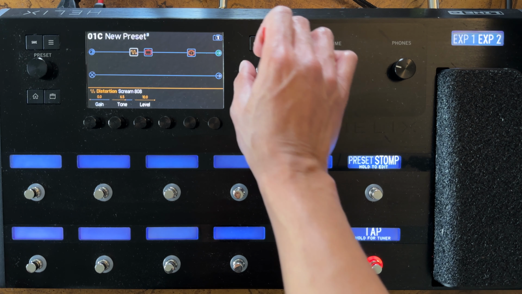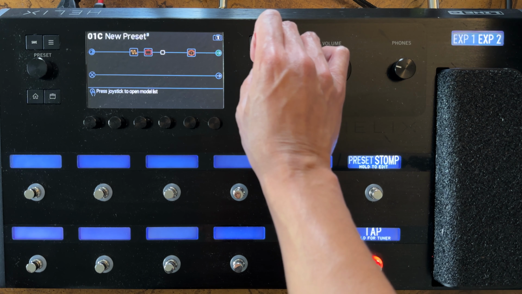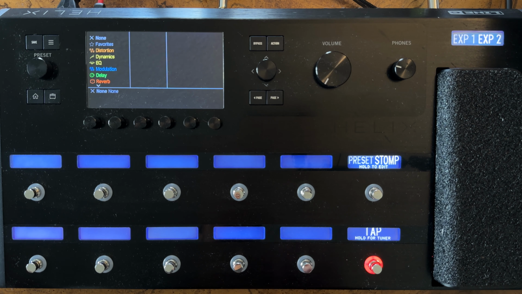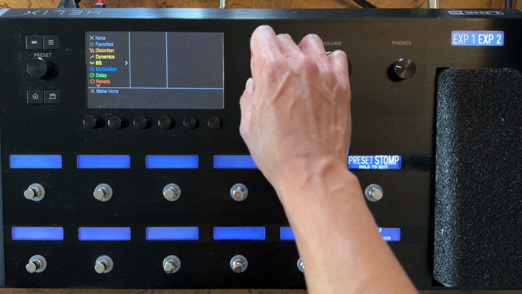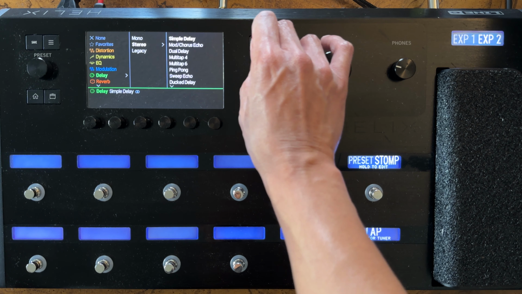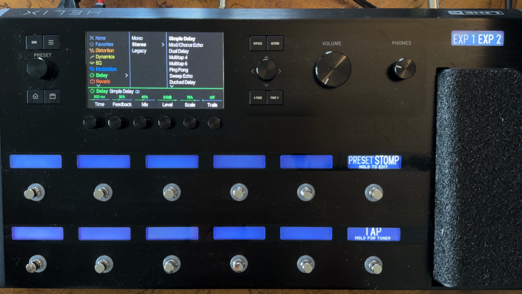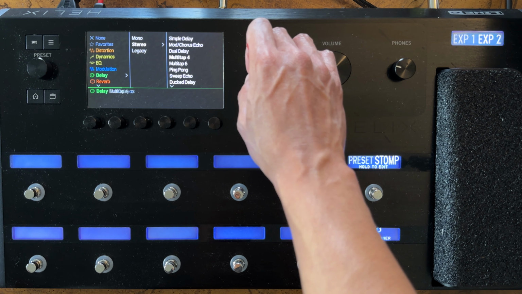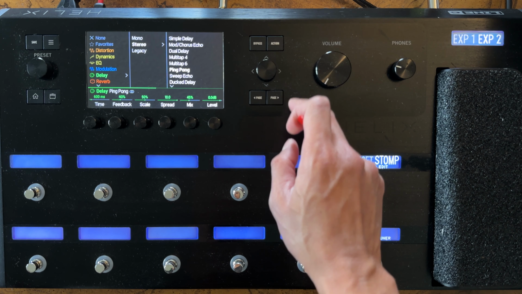All right. And last but not least, of course, let's add a delay. And we're going to go to a blank spot. And again, let's go down to the delay. And this time I'm going to pick a stereo delay. And let's talk about what happens when you use a stereo delay. So this might actually be relevant.